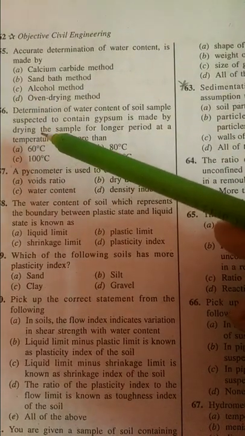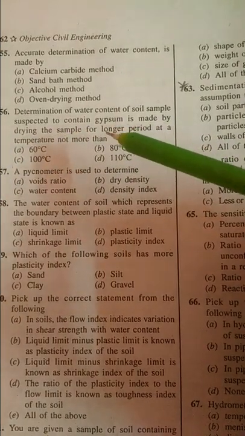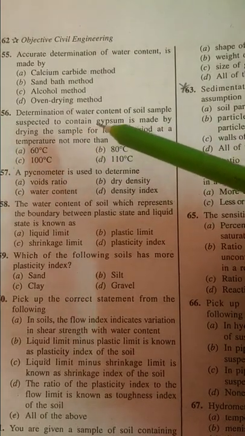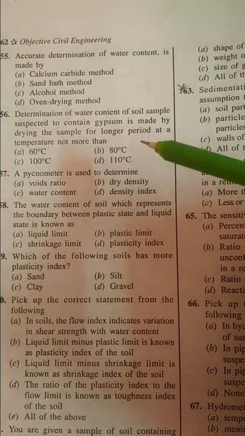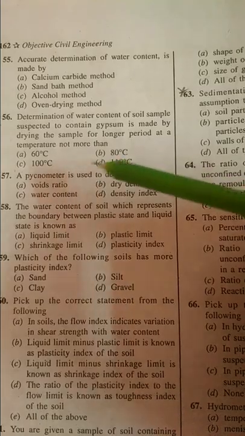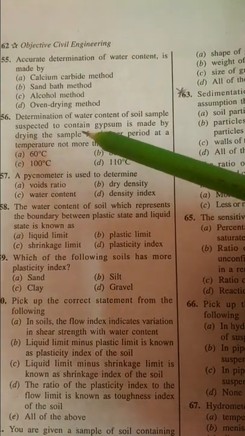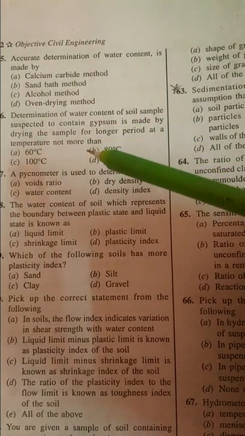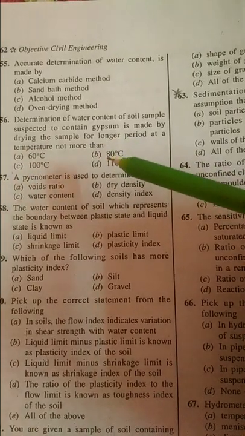Second question, determination of the water content of a soil sample suspected to contain gypsum is made by drying the sample for a longer period at a temperature not more than 60 degree, 80 degree, 100 degree, 110 degree. The right answer of this question will be 80 degrees. So when the soil contains gypsum, we will not heat the soil more than 80 degrees Celsius.